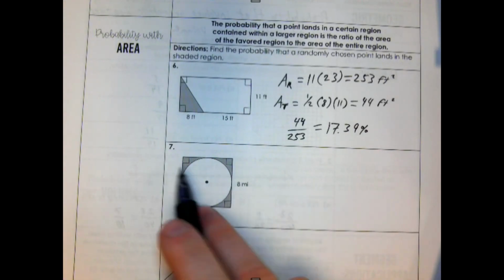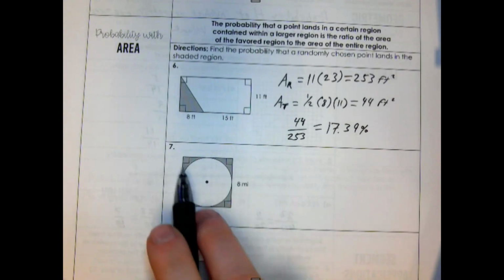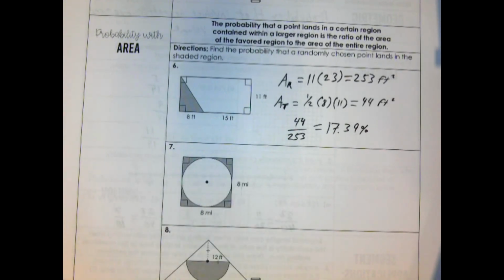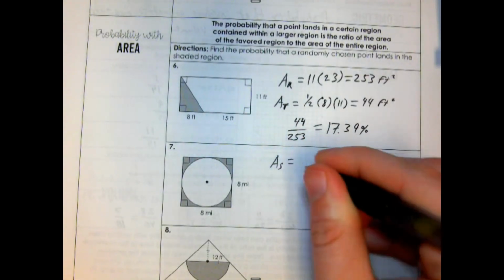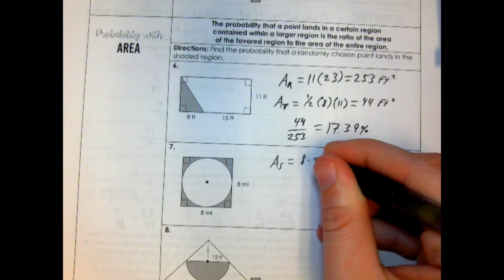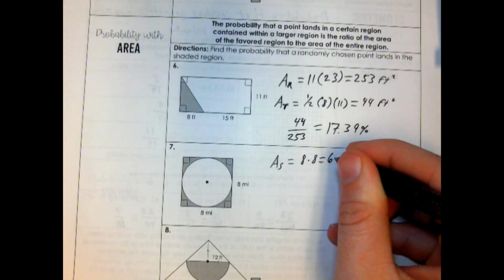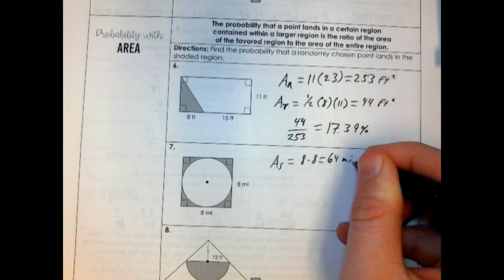Here I've got a square, and then the corners are shaded with this circle cut out. So first I would need to know the area of the square, which would be 8 times 8, so 64 square miles.